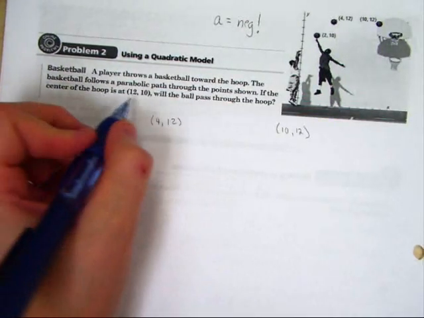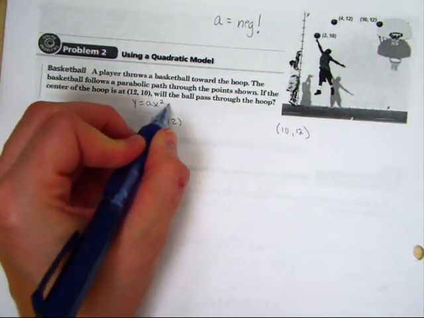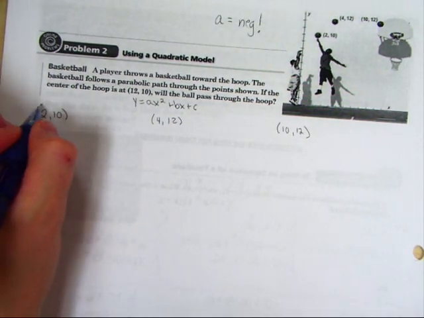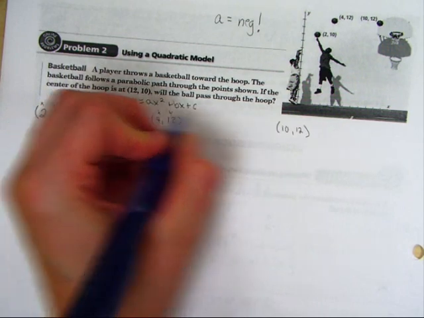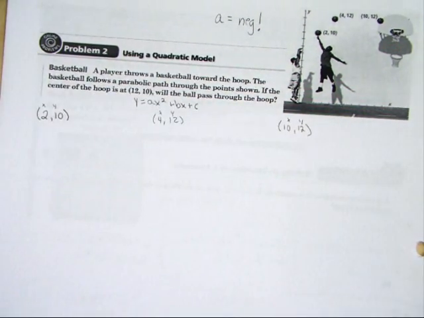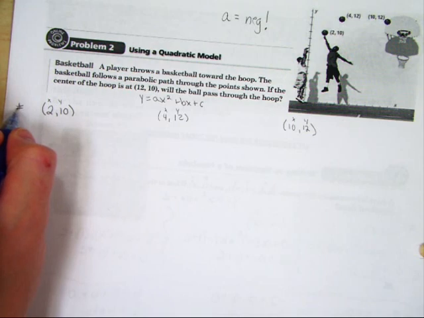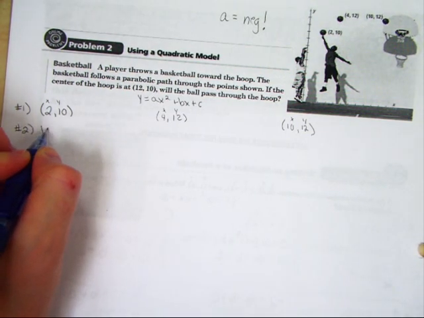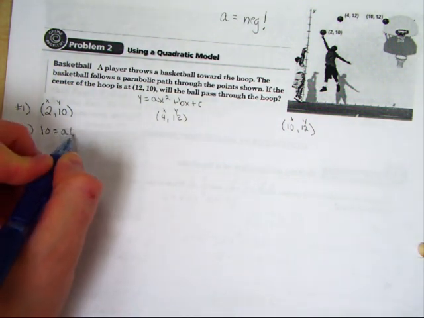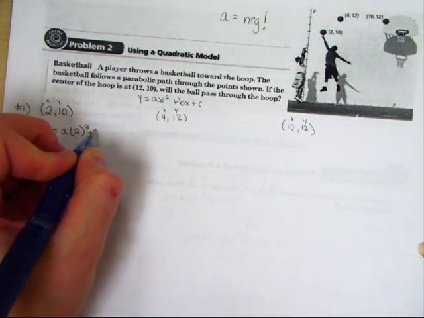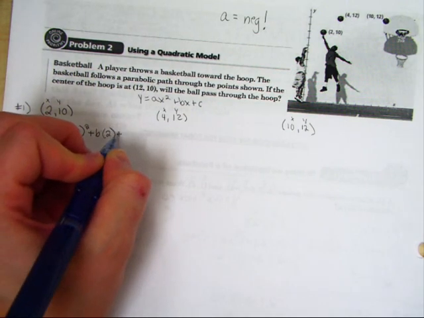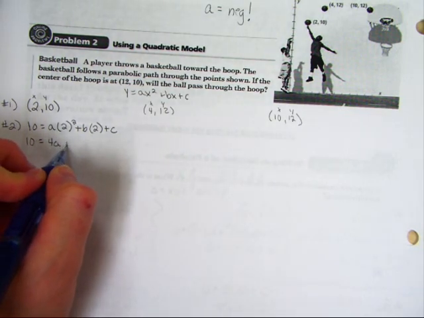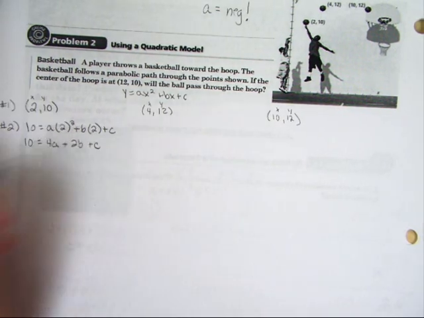We're going to plug that in. y equals ax squared plus bx plus c. This one right here, remember x and y, x and y, x and y. Let's plug it in. By the way, that was step number 1, 3 points. Step number 2. y equals, so 10 equals a times x squared, so 2 squared, plus b times x, so b times 2, plus c. Let's simplify. 10 equals 4a plus 2b plus c.